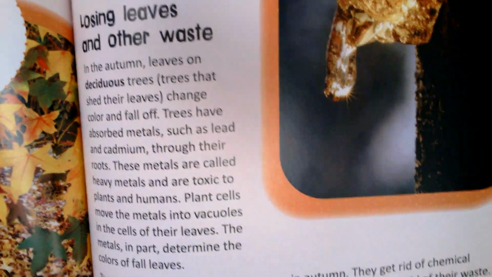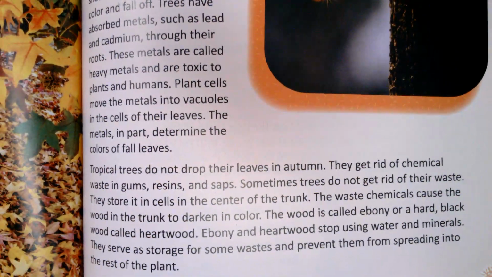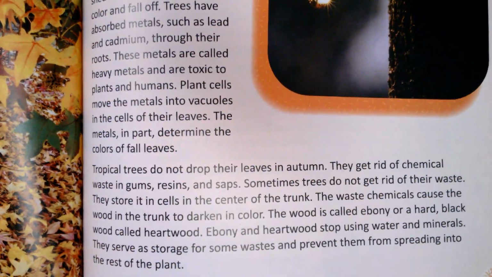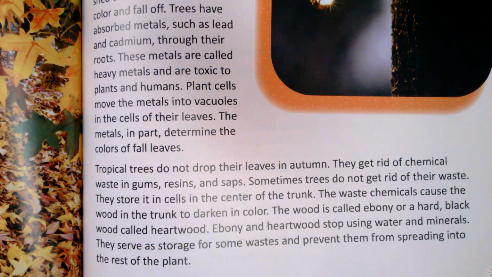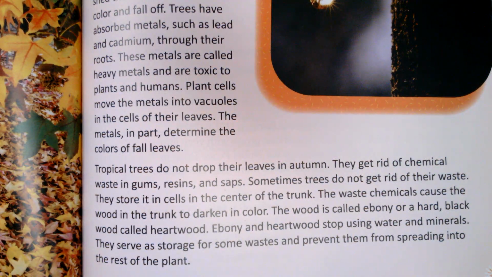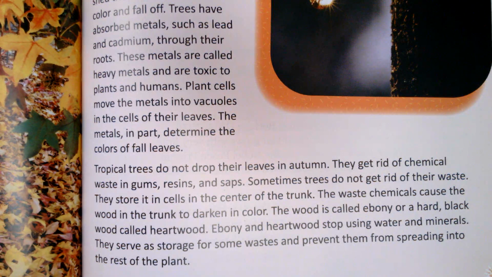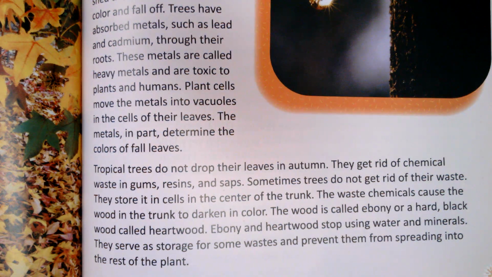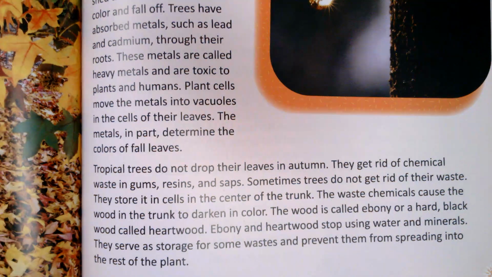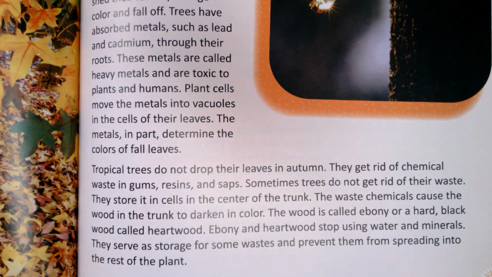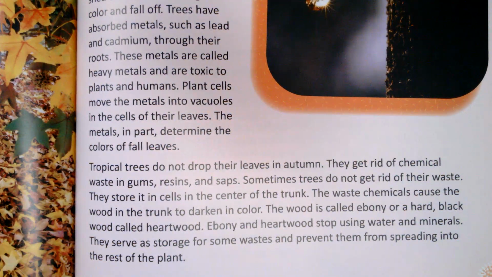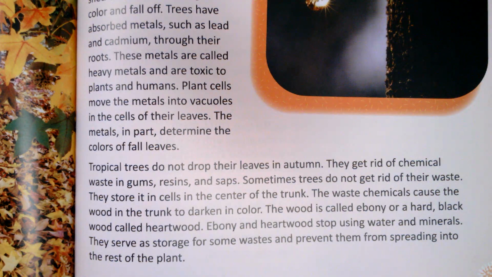Tropical trees do not drop their leaves in autumn. They get rid of the chemical waste in gums, resins, and saps. Sometimes trees do not get rid of their waste. They store it in cells in the center of the trunk. The waste chemicals cause the wood in the trunk to darken in color. The wood is called ebony, or a hard black wood called heartwood. Ebony and heartwood stop using water and minerals. They serve as storage for some waste and prevent it from spreading to the rest of the plant.